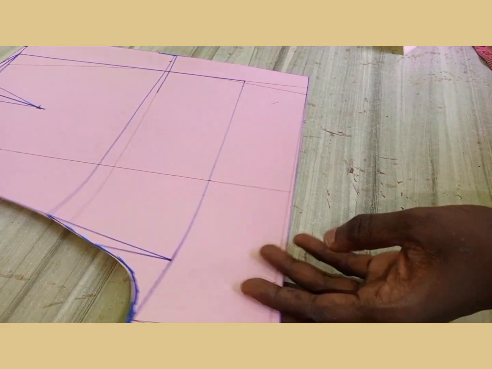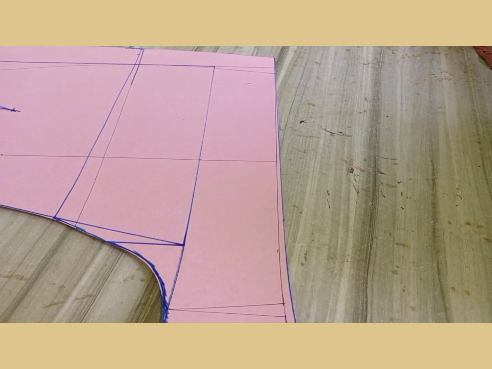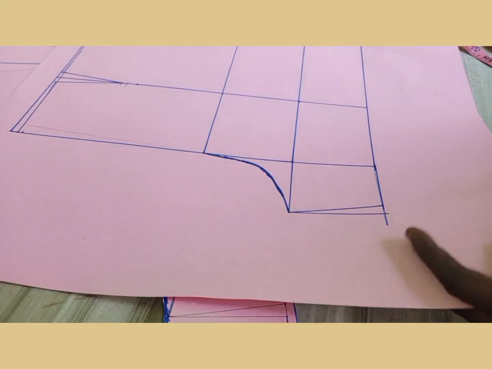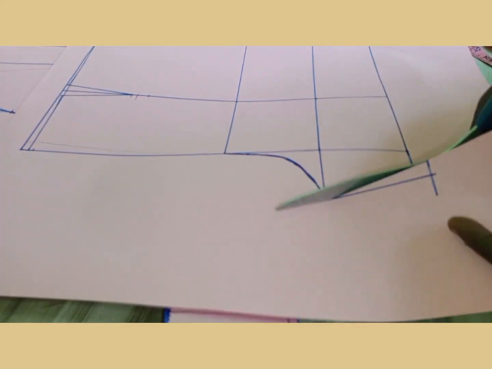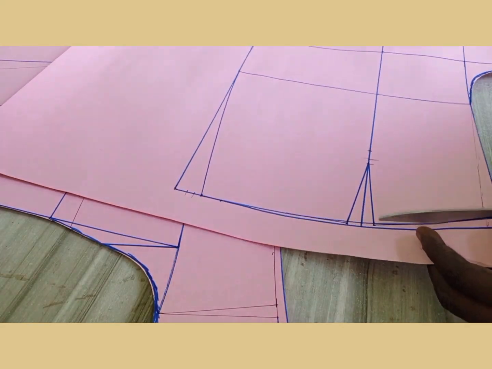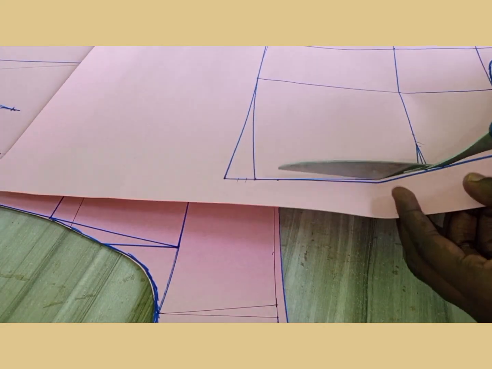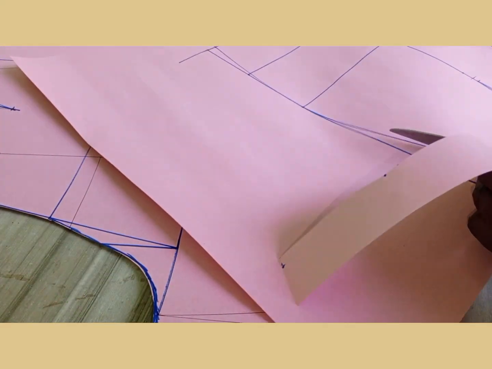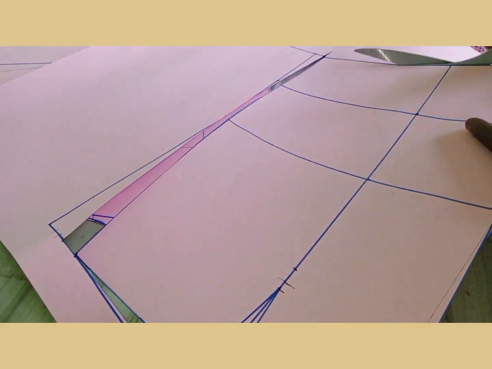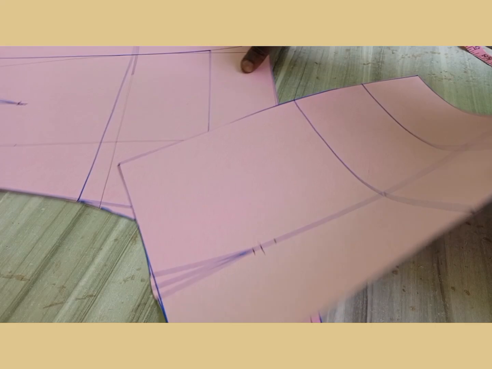So that is the back. And I will cut out the front also. So this is it.